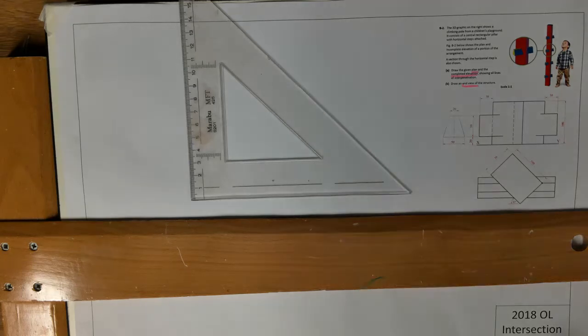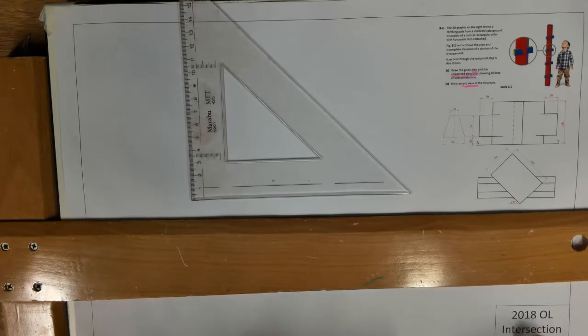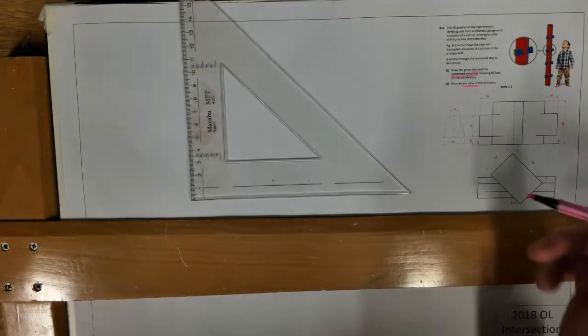Okay, so today's question is Intersect of Solids 2018, ordinary level. I started here first by highlighting the keywords. Now I did see there's a small problem.